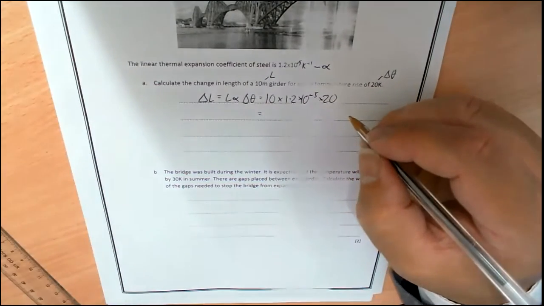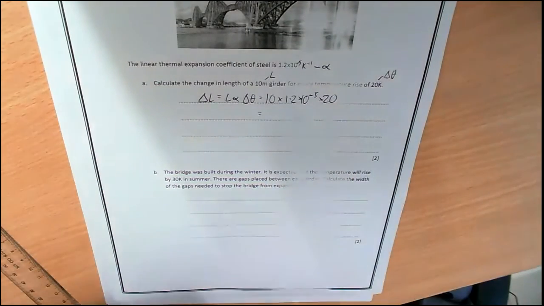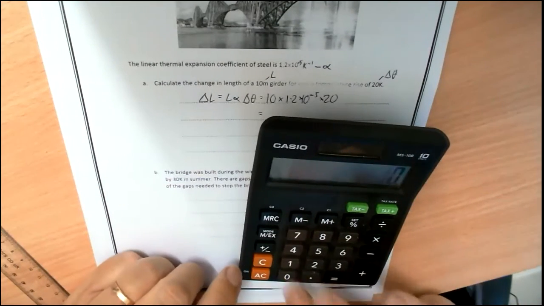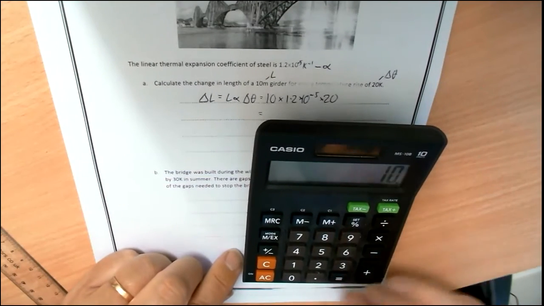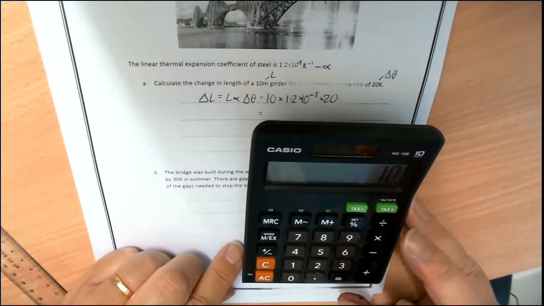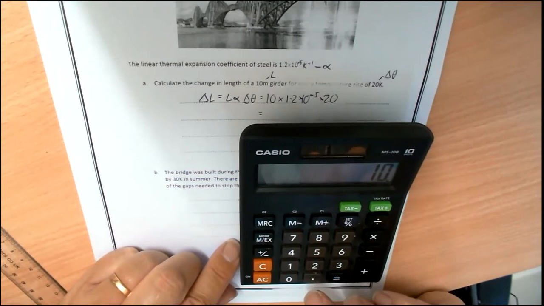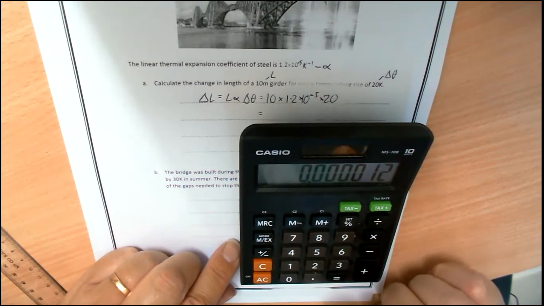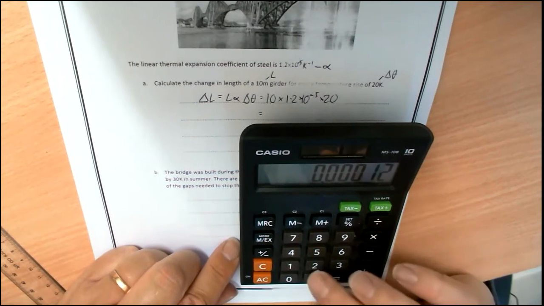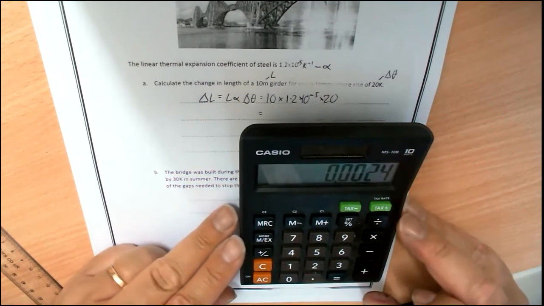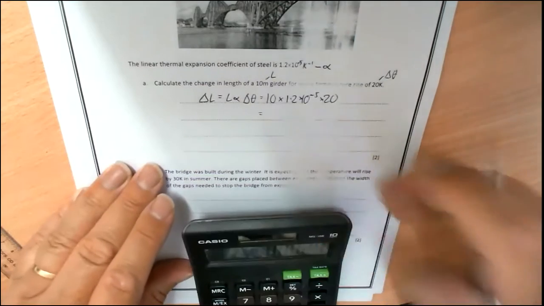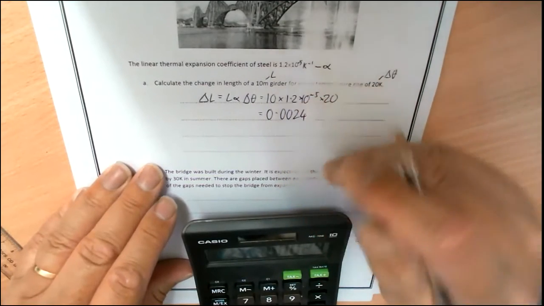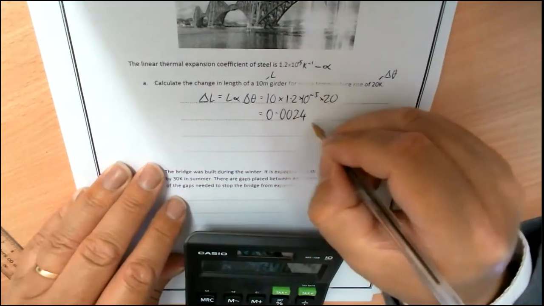So if I was to calculate that, I've got an old-fashioned calculator here that I'm going to use. So I'd say that was 10 multiplied by 1.2 times 10 to the -5. That's 1, 2, 3, 4, 5. Okay. Multiplied by 20 gives me 0.0024. Okay, that's in meters.